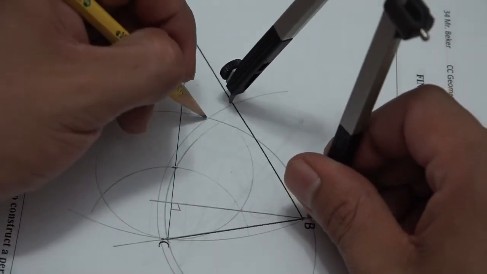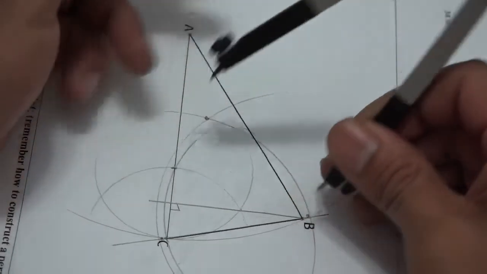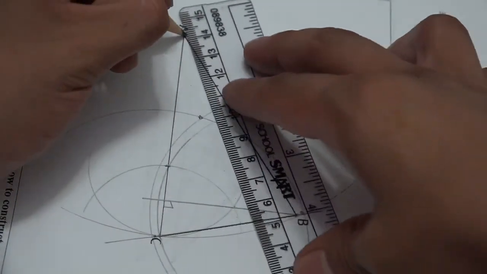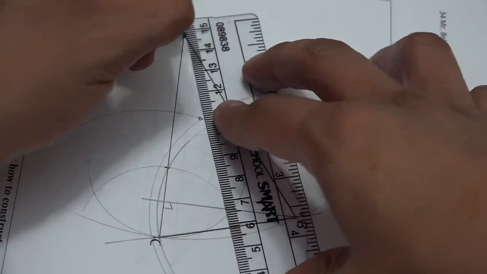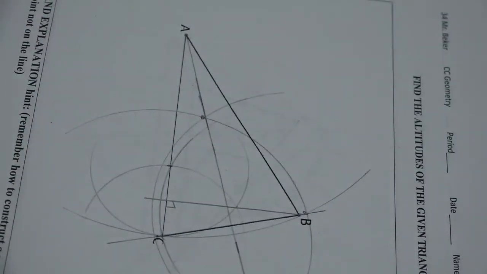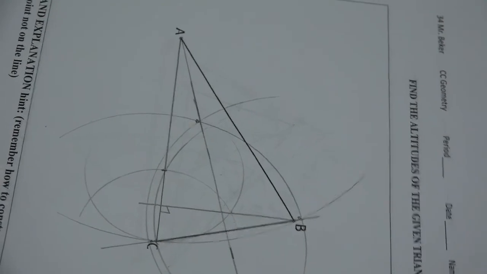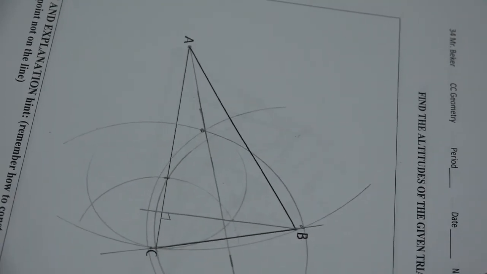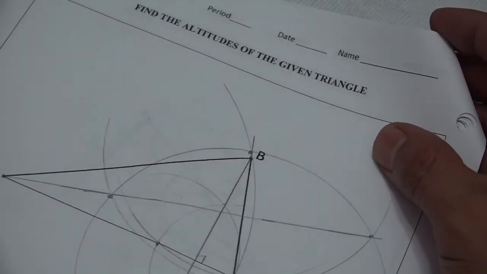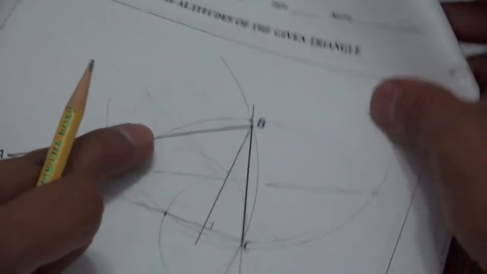Something is not, oh, it's right here. That's your other altitude. And I'm telling you, it gets messy, but you have to keep track of what you're doing. So I did altitude from B, I did altitude from A, and now I gotta do altitude from C.